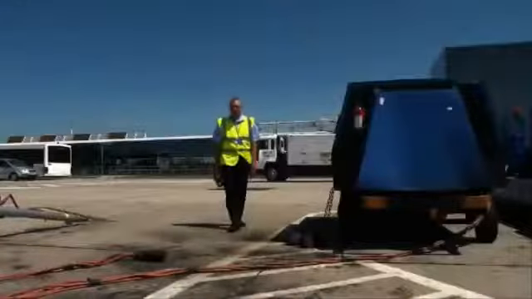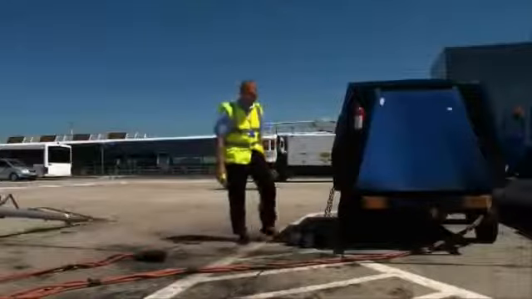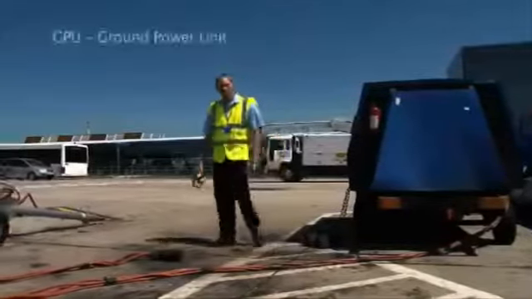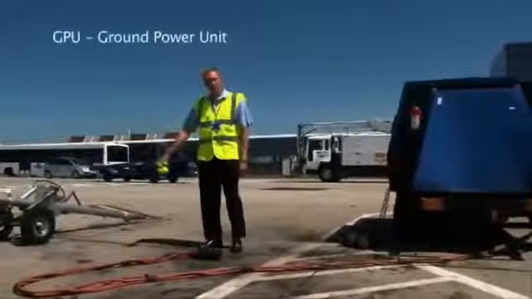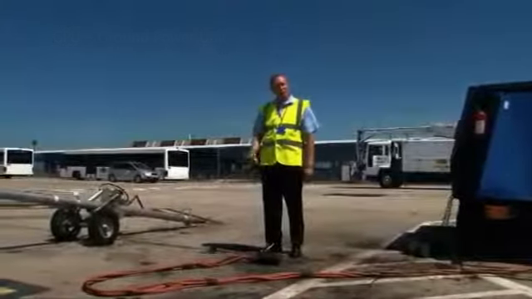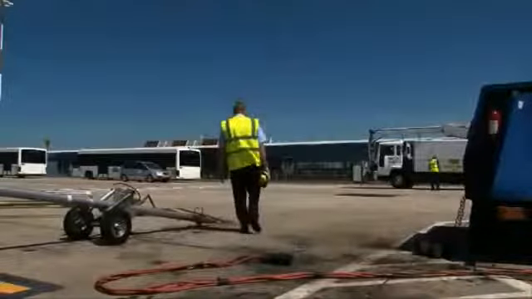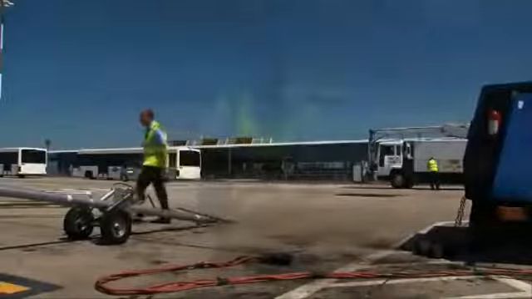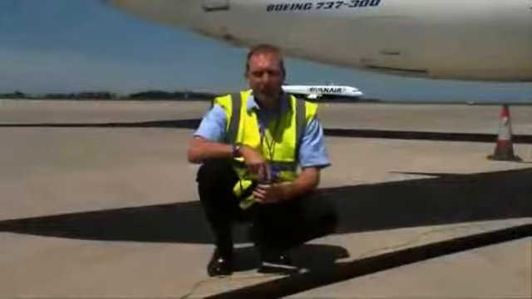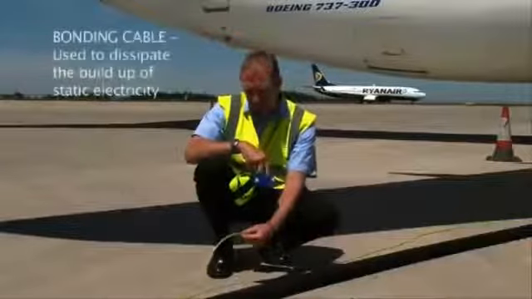Whenever you're on the apron, always be on the lookout for specific trip hazards, such as chocks, GPU cables, tow bars and spilt liquids. Never step over an obstruction, always walk around it. A particular hazard around aircraft are the fueling hoses and bonding cables.